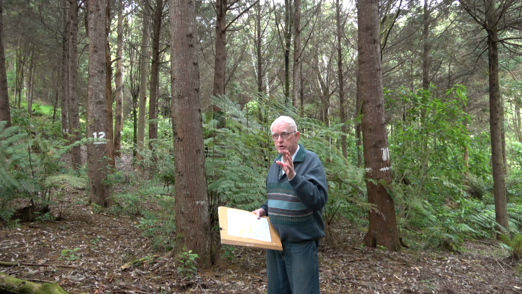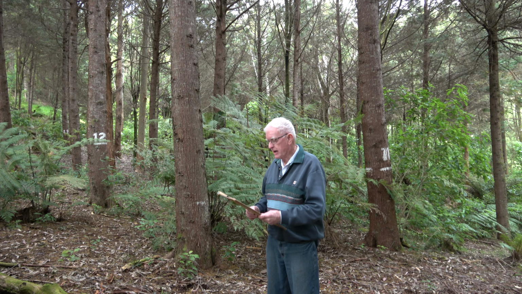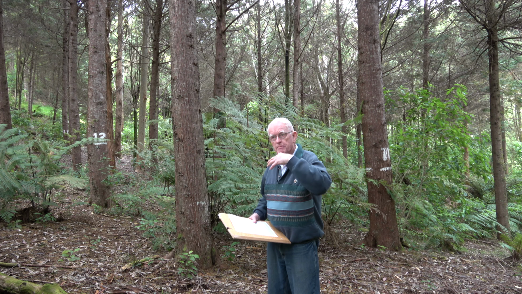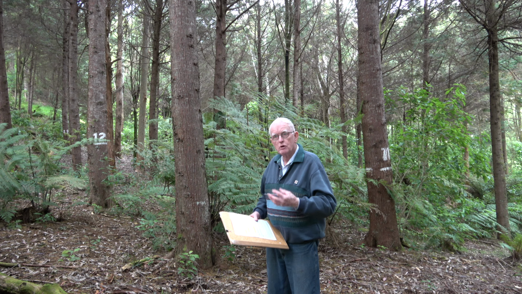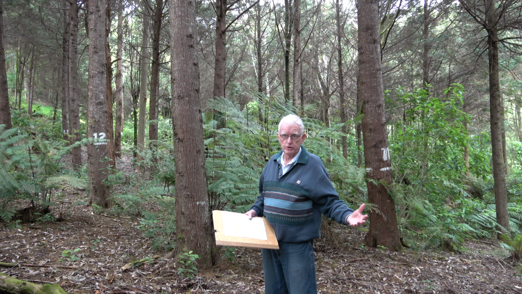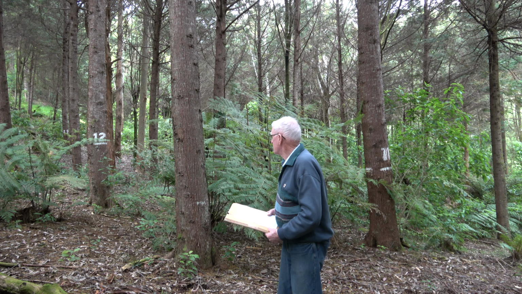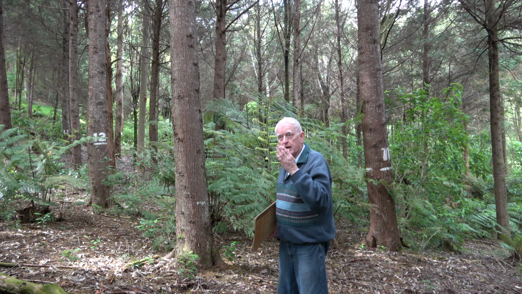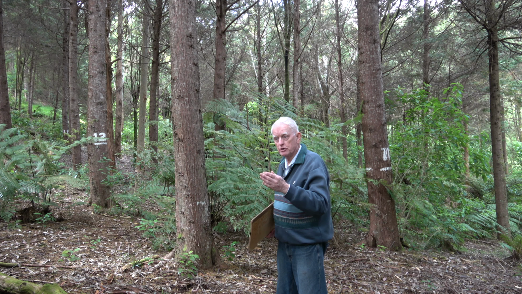Now, these are frame trees, and they are dominant trees which are selected, and they will be some of the first trees to be removed. When they're removed, they will be replaced by other frame trees, new ones. The idea is that they are going to be the dominant trees, and you will measure them.